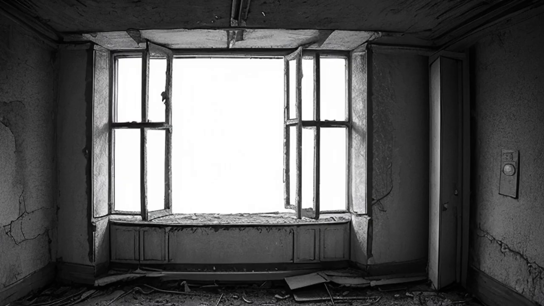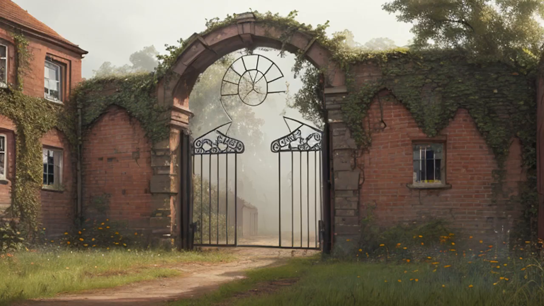So the first step in uncovering the secrets of this abandoned asylum is setting the scene. We start by arriving at the site, stepping through the rusted gates, and taking in the eerie silence of the place. The building itself is a silent witness to decades of history. Its windows are shattered, its doors are ajar, and the air feels thick with stories waiting to be told.